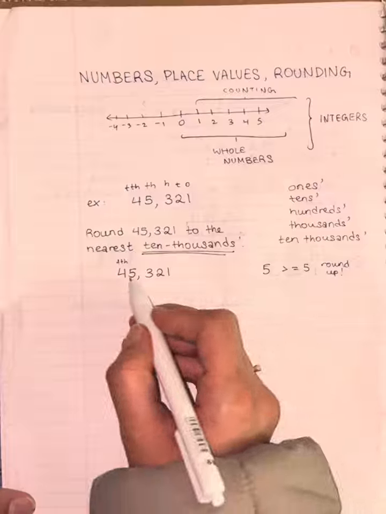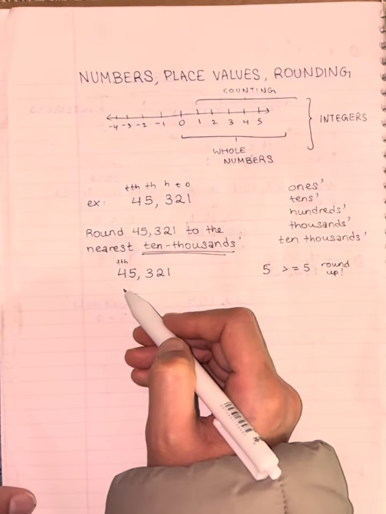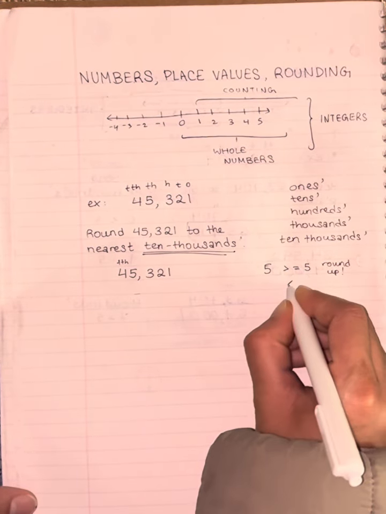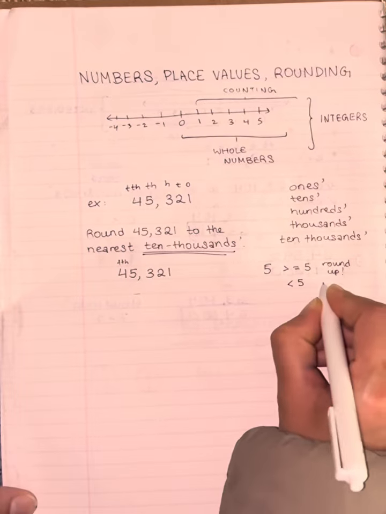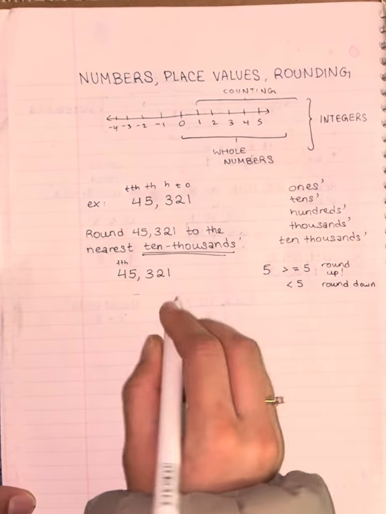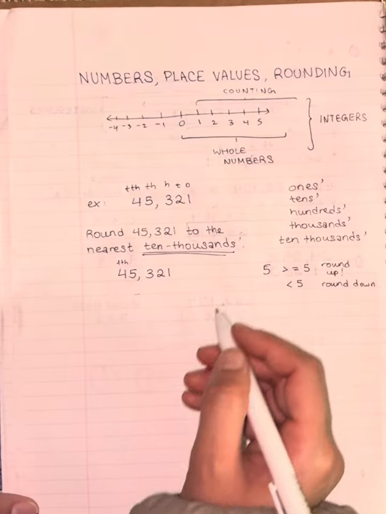But say I had a situation where this number right here was not 5 and it was a 2. 2 is less than 5. So in that situation, if something is less than 5, when I'm rounding, I would round down. And let's see what both of these circumstances mean. So let's start with the first one. So over here, we still have 5. 5 is equal to 5, so I know I need to round up.